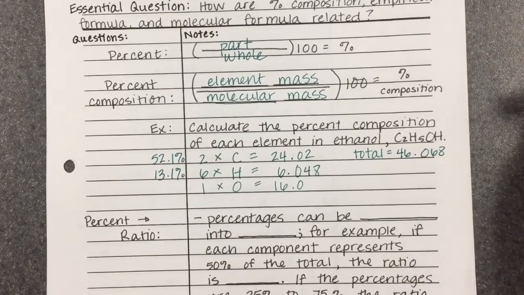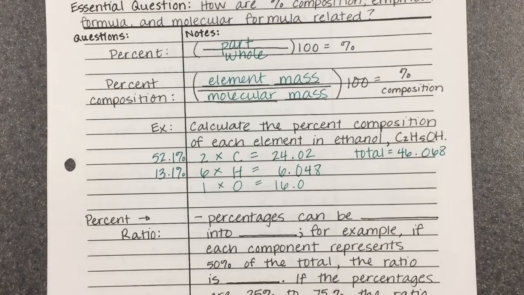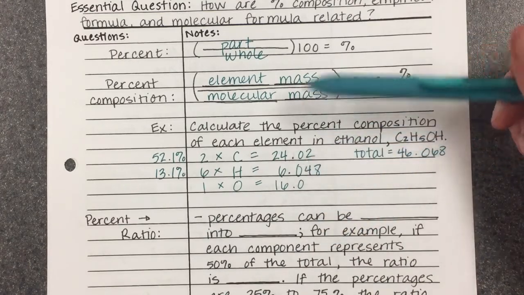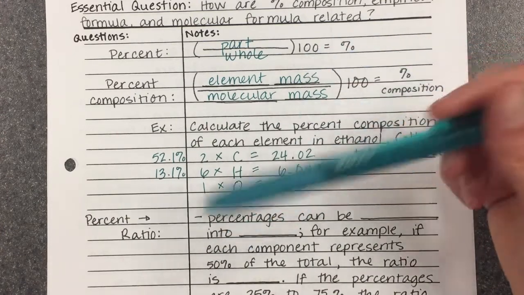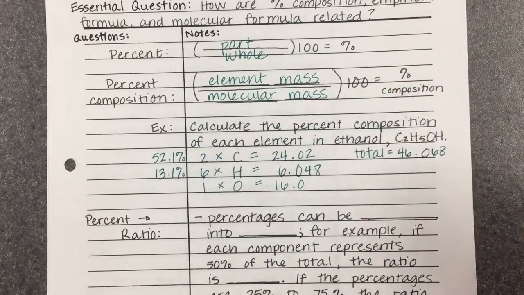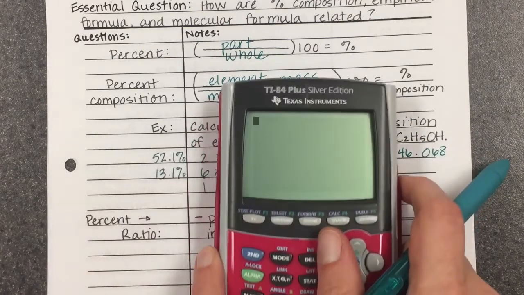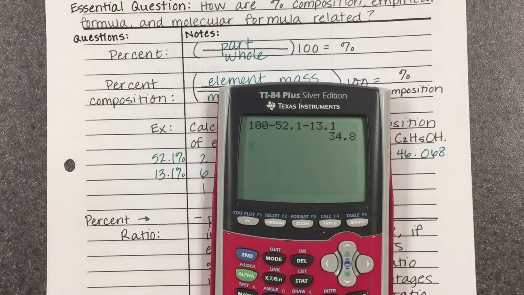So for the last element, I could do a couple of things. I could take 16 and divide it by that total and multiply by 100. Or I could realize that the remainder of this compound is oxygen. And all of the percentages have to add up to 100%. So if I know that, with 100%, 52.1 of it is carbon, 13.1 of it is hydrogen, the rest of it has to be oxygen. So what is the rest if I'm trying to get to 100%? Well, let me go ahead and do some subtraction. So 100 minus 52.1 minus 13.1. So the remainder is 34.8. So that's what I've got left over.